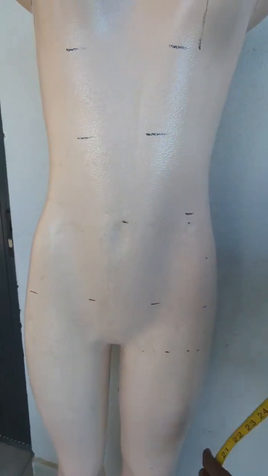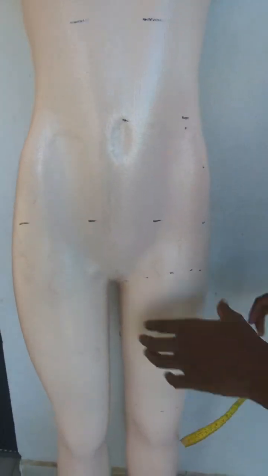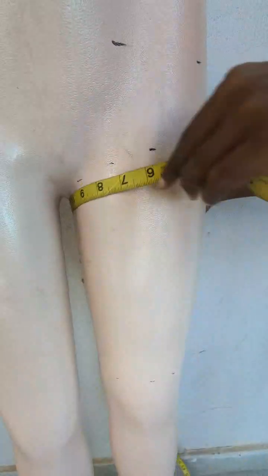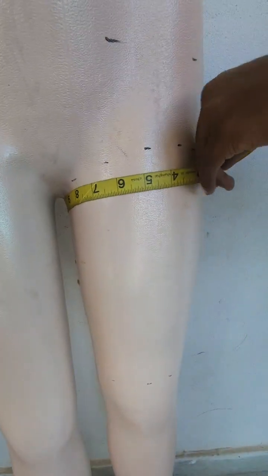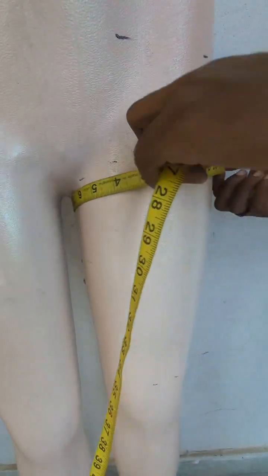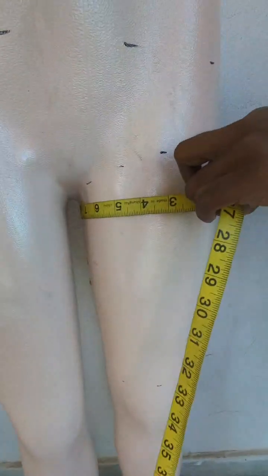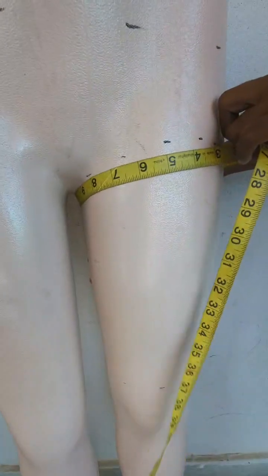Then we're going to measure the thigh round from here. So this is the thigh round, from here. For this one, the thigh round, we'll put it at 24 inches.